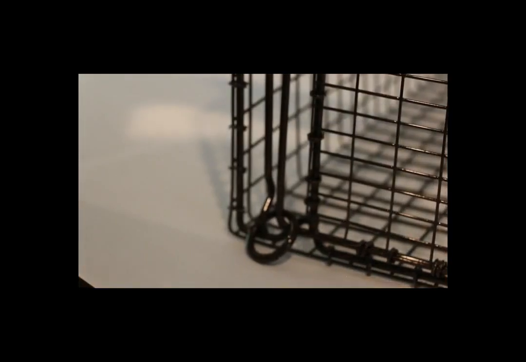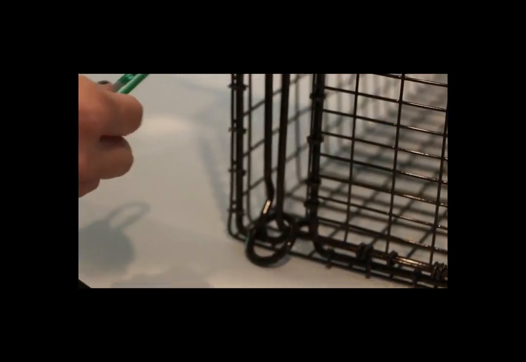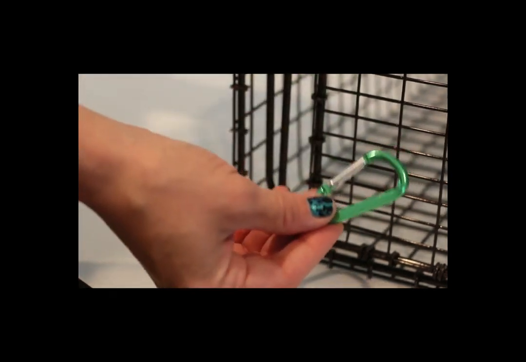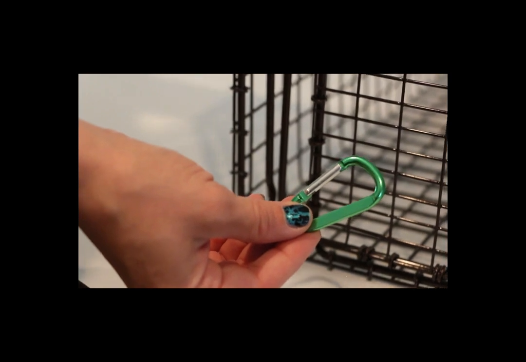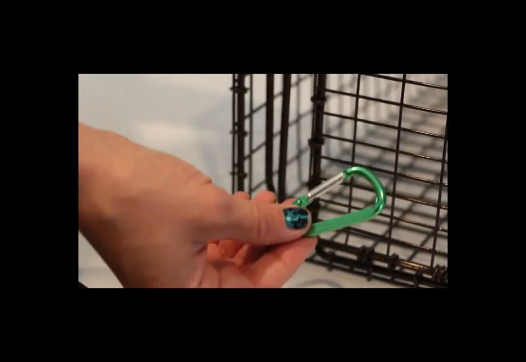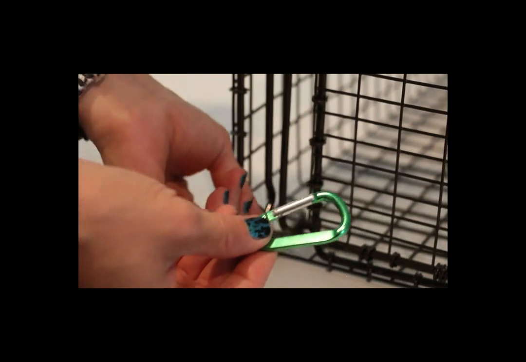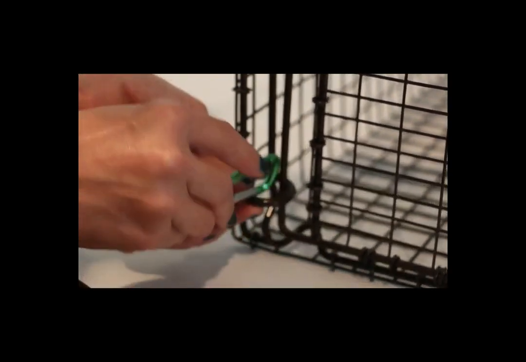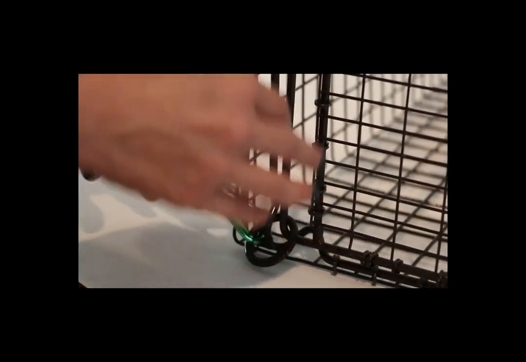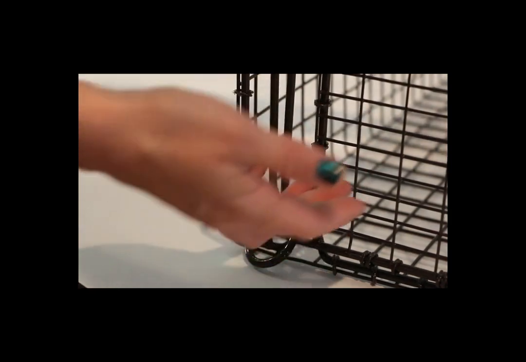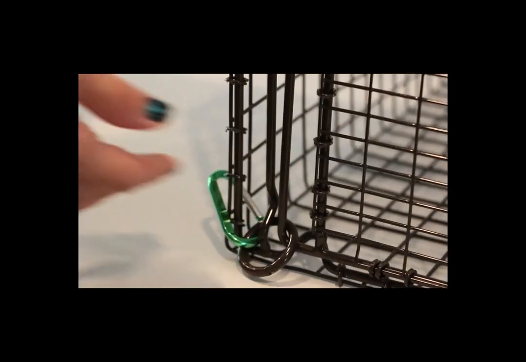All right, so in order to prevent the door opening during traveling, you are going to put the carabiner on the trap. So your trap, whether you're buying one from us or you're borrowing one from us, will come with one of these. So what you will do is you would get one of the rings, you would clip it on there, and then you're going to clip it to a part of the trap that doesn't move. So if for some reason your trap does end up upside down in your vehicle, the door won't open.